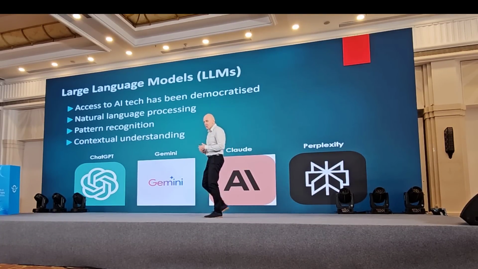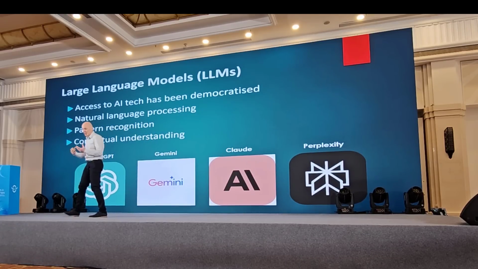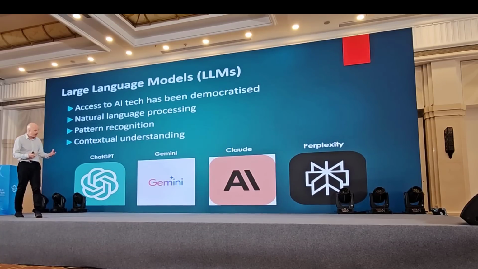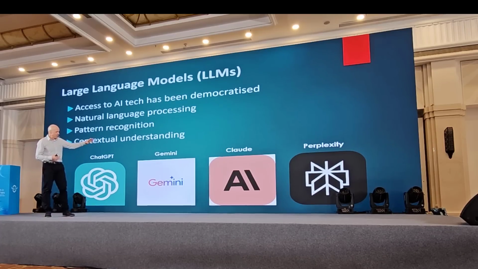So that's where we'll be focusing this talk, on these large language models, and you've probably heard some of them. ChatGPT is obviously the most well-known one, but there are many others. Google has their own one called Gemini. There's one from Anthropic called Claude, and there's Perplexity, and there's a whole host of others as well.